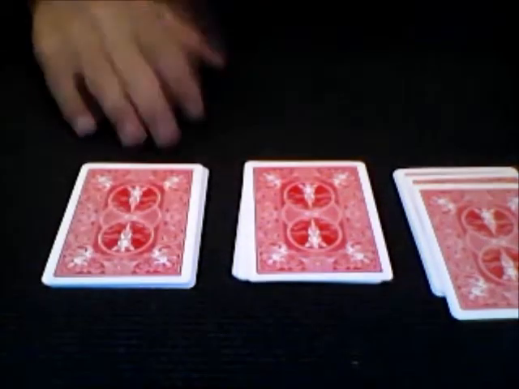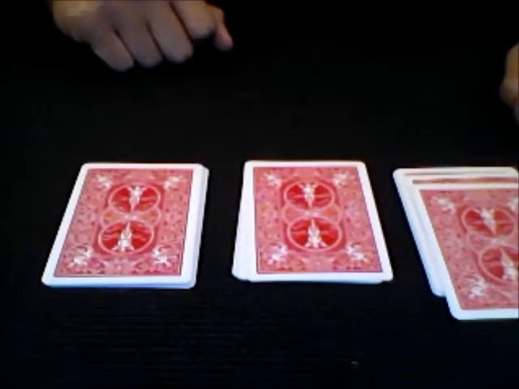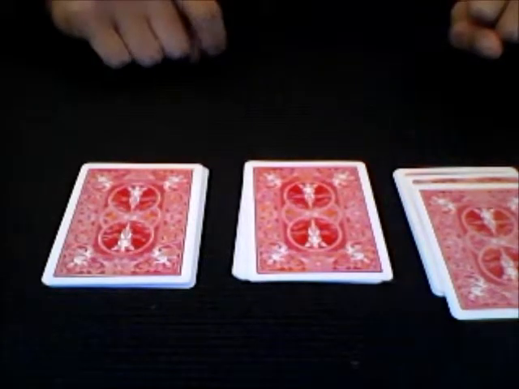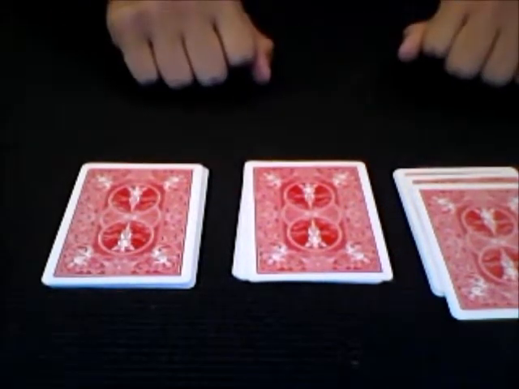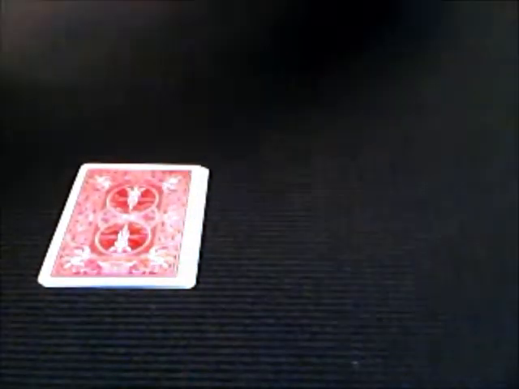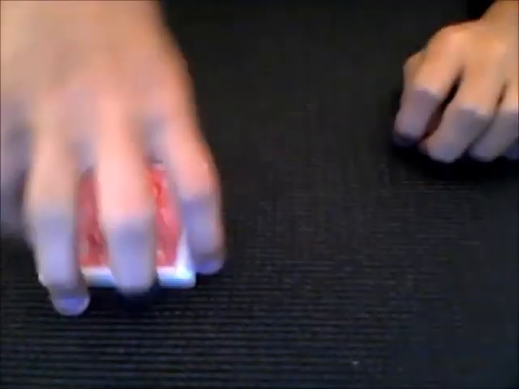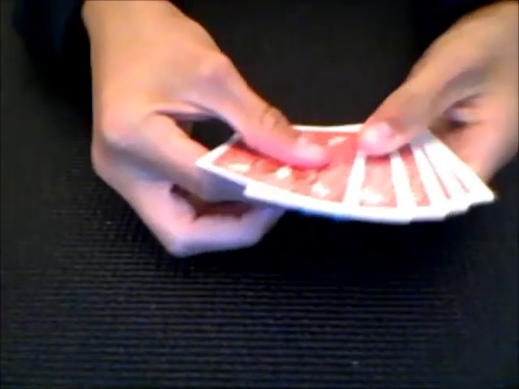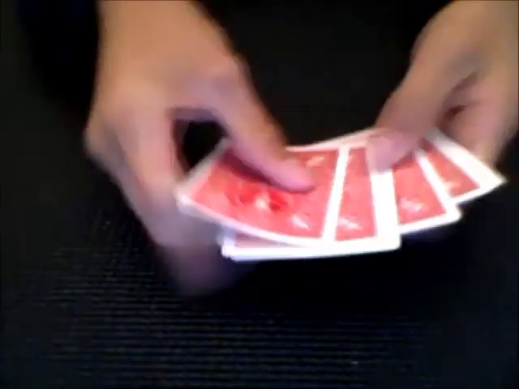Into 3. Okay, pick 2 others. Actually, no. Pick one pile out of these 3. Okay, you pick this one. So we're going to get rid of these 2. Now we're left with six cards.